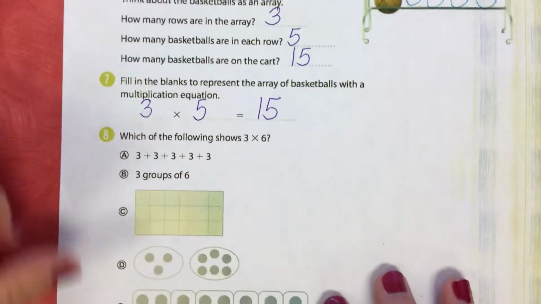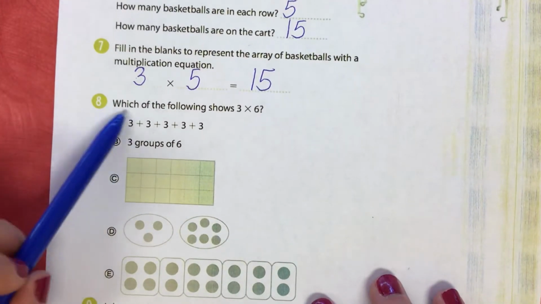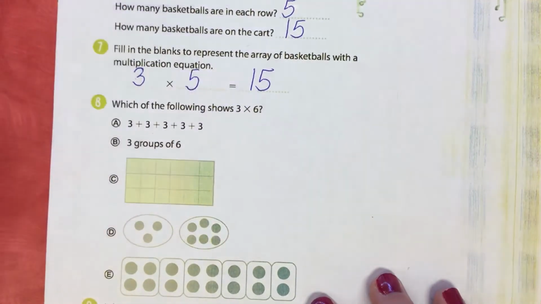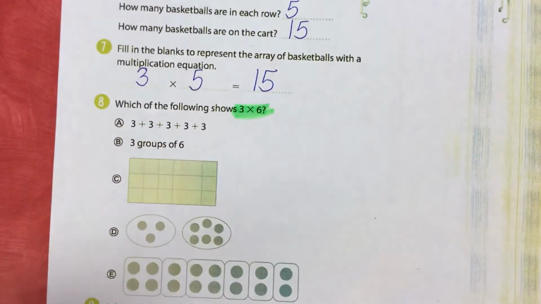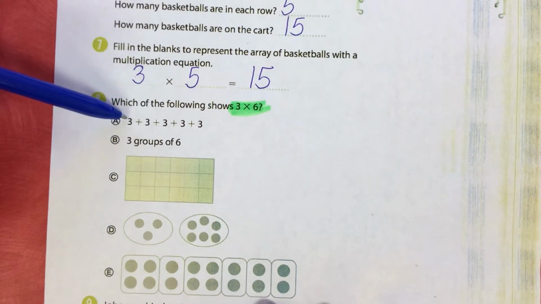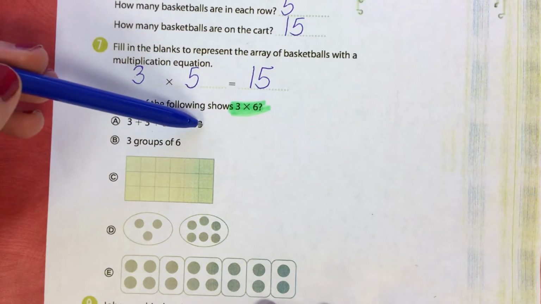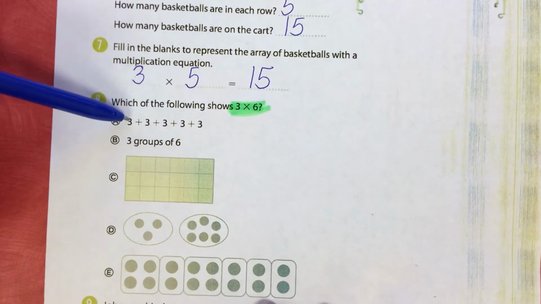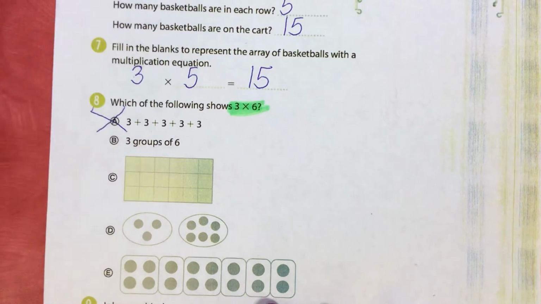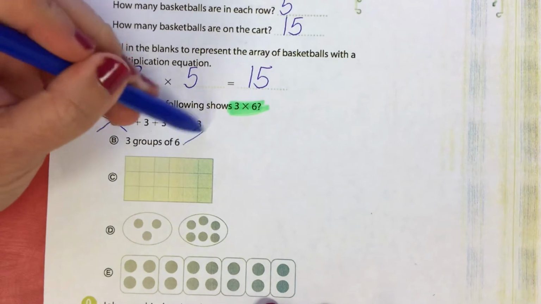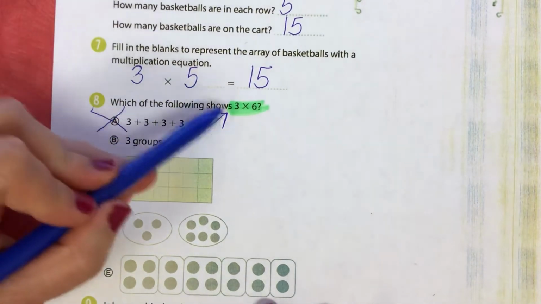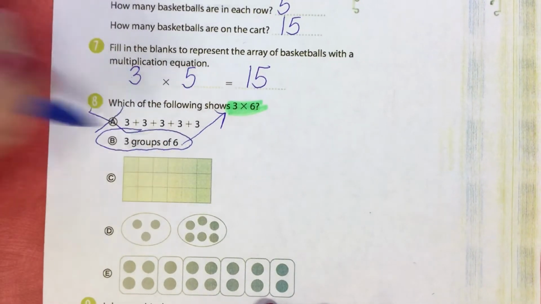Let's look at number 8. It says, which of the following shows 3 times 6? Or another way to say this, 3 groups of 6. Let's look at A. Does this show 3 groups of 6? 1, 2, 3, 4, 5. No, this shows 5 groups of 3, so that's not right. This says 3 groups of 6. I think that shows the same thing as 3 times 6.